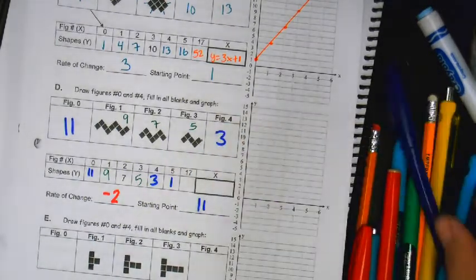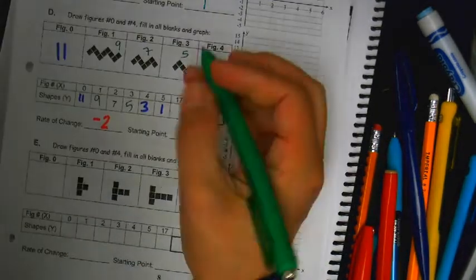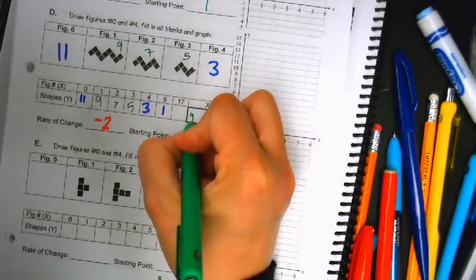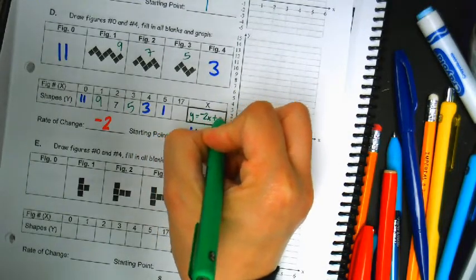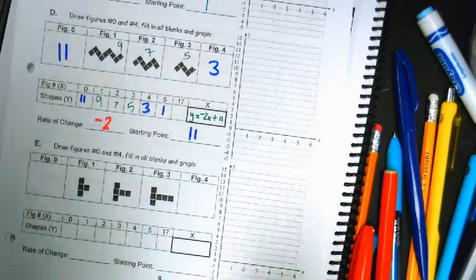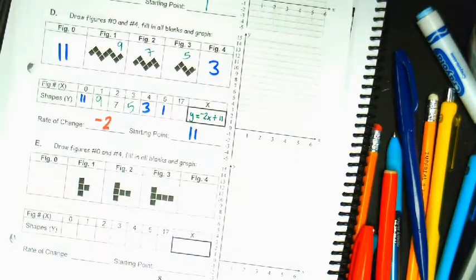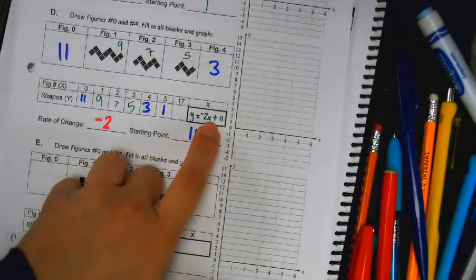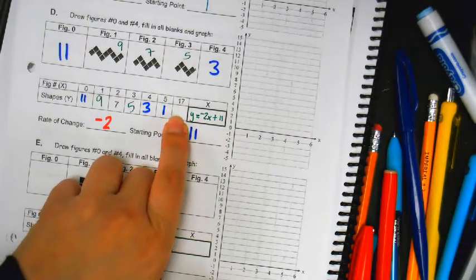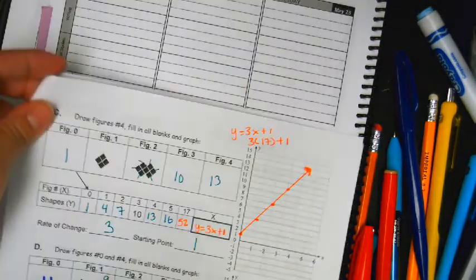So my equation will be -2x plus 11. Okay? So now let's take this equation and plug in the 17. I'm going to do it on top.